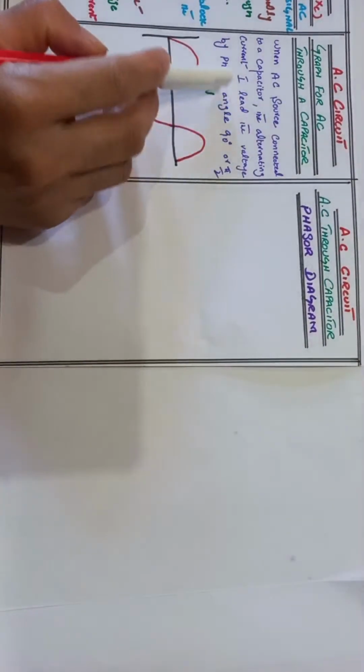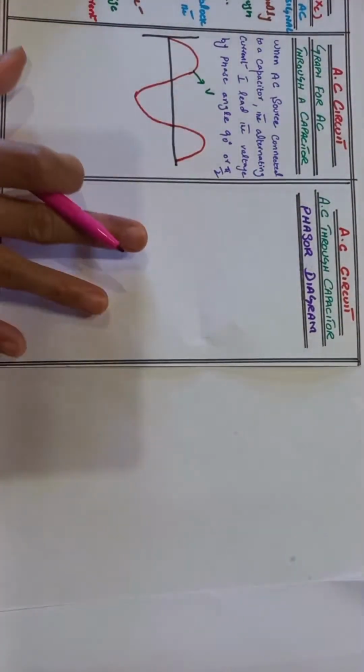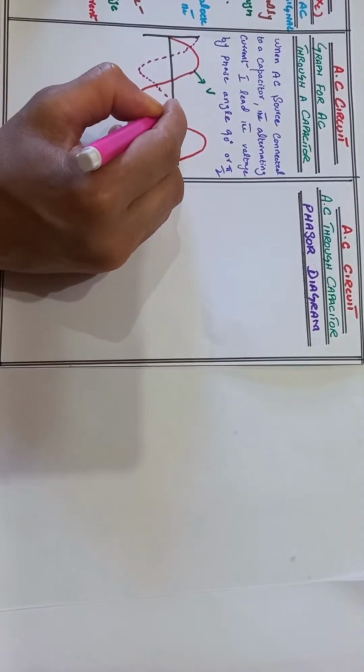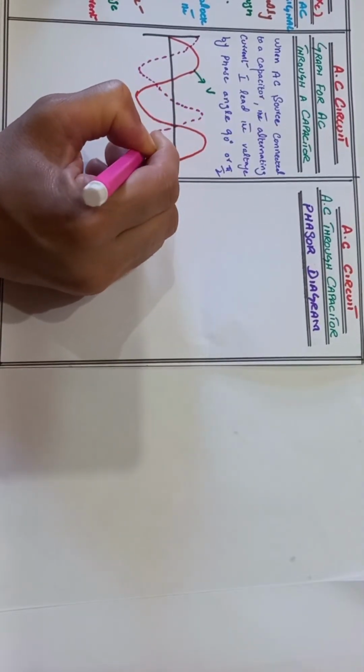Now we know that in the capacitor case, the current always leads the voltage by an angle of 90 degrees. So here we draw the graph of the current, which always leads the voltage by 90 degrees.